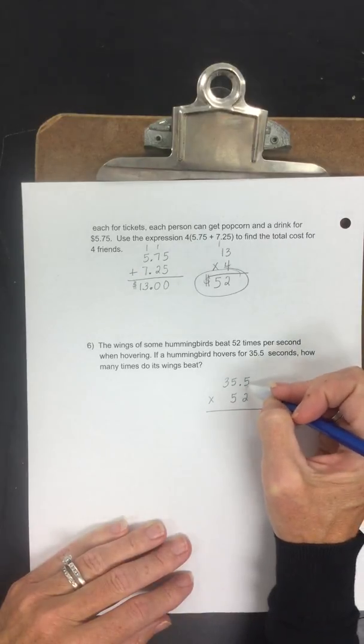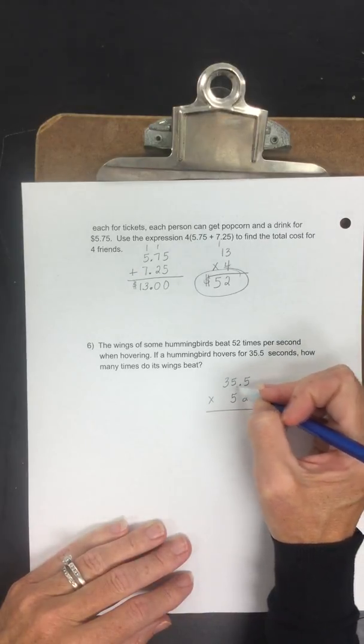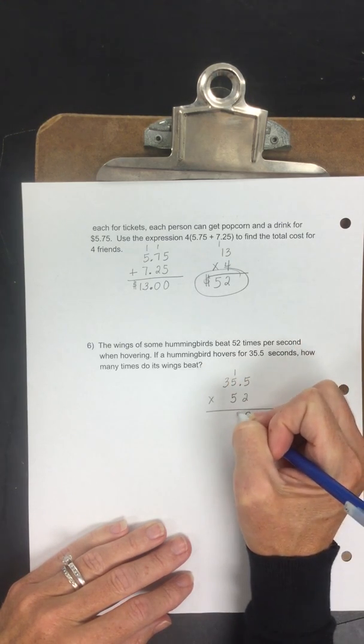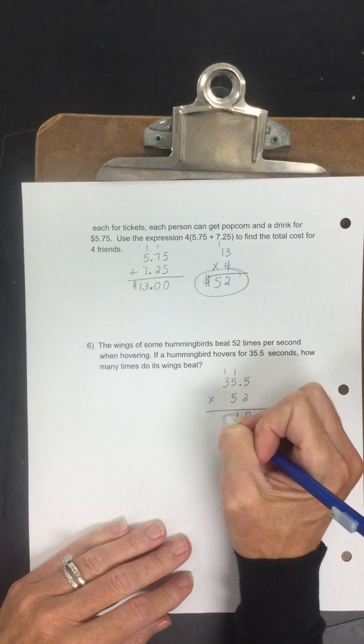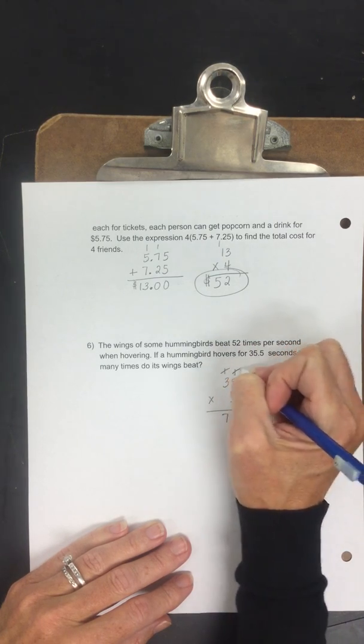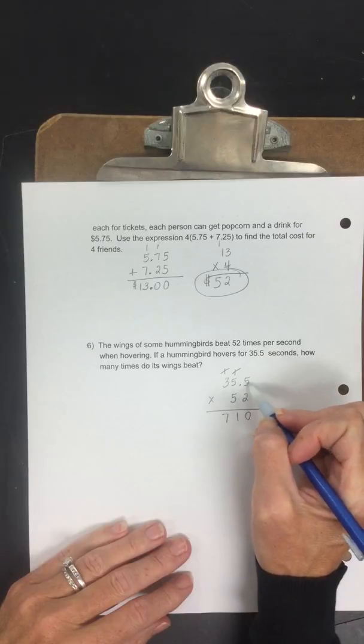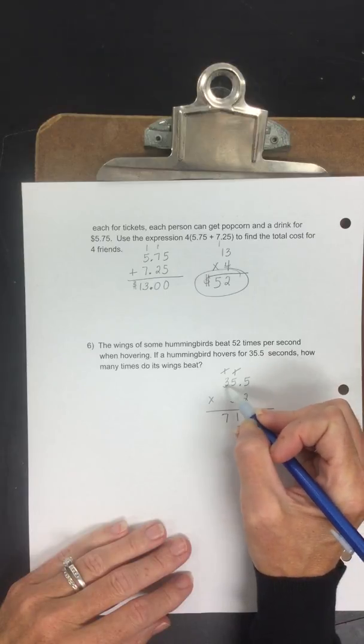So we'll multiply the 2 through first. 2 times 5, 2 times 5, 2 times 3. Okay, I got 710. Mark those off. Now we'll multiply the 5 through. 5 times 5, 5 times 5, 5 times 3.